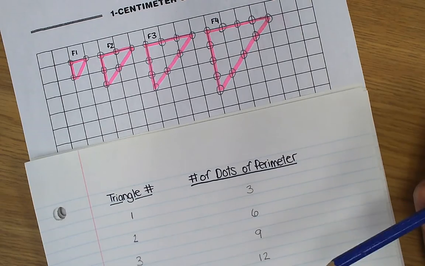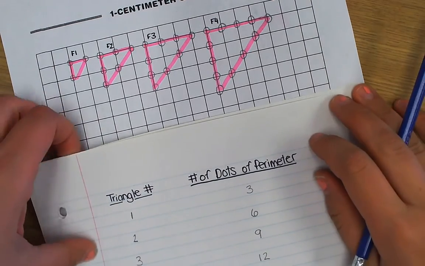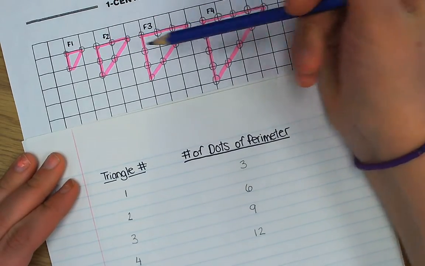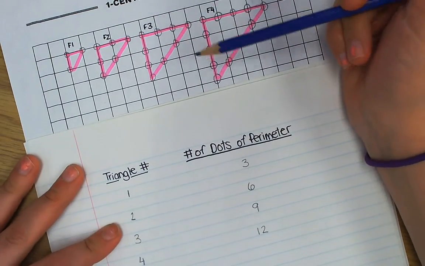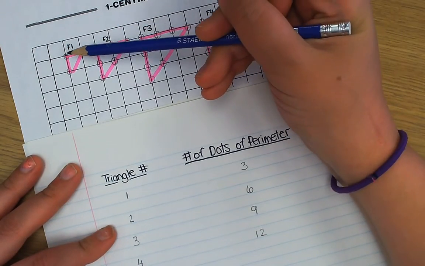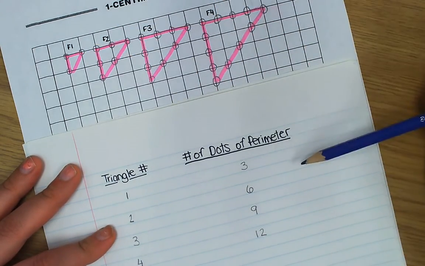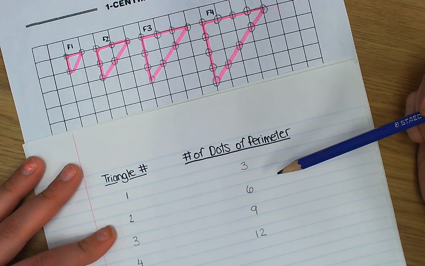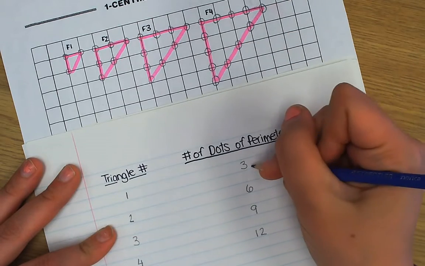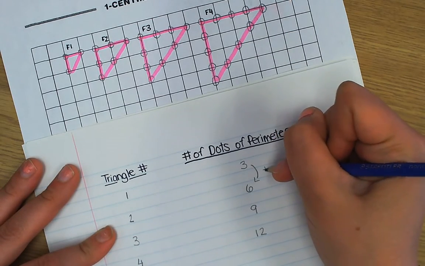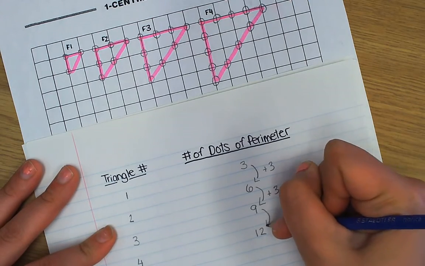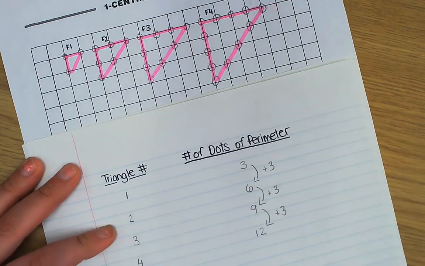So here I can start to see a pattern that is emerging. I notice right away that my pattern is clearly increasing, just like my pattern with my blocks that I did earlier today. So I see that I had 3 blocks in the first, and then I have 6 in the next one. So I notice that it's skip counting by 3 here. So it's going down by 3 and increasing by 3 each time.